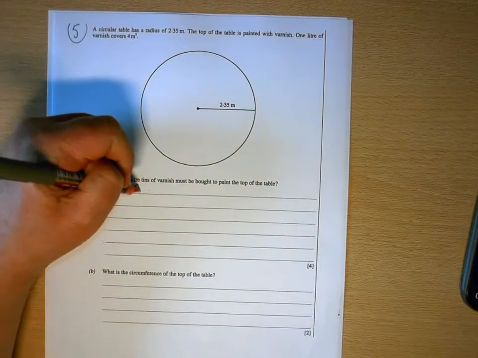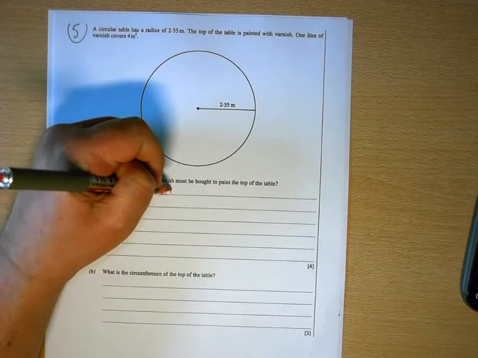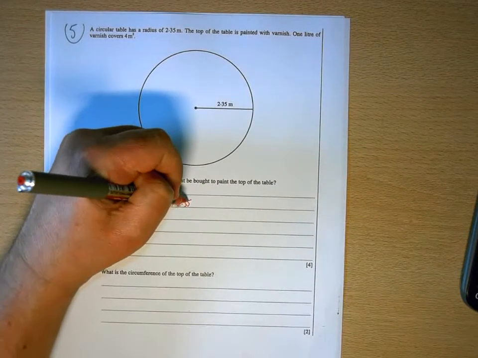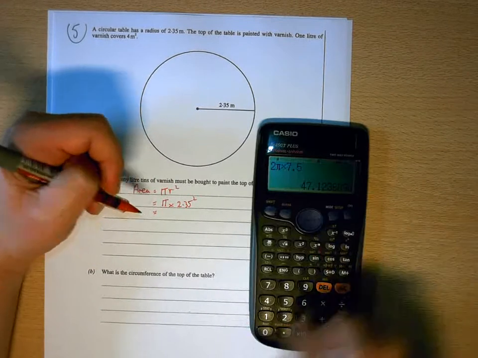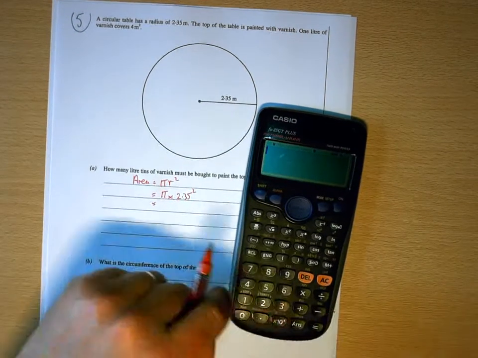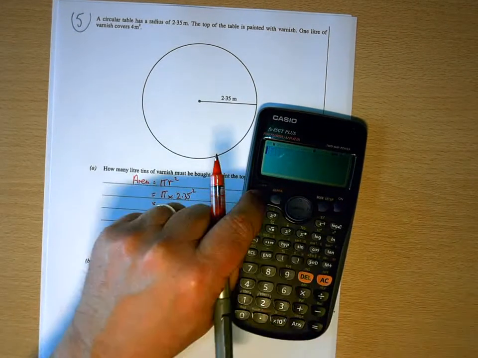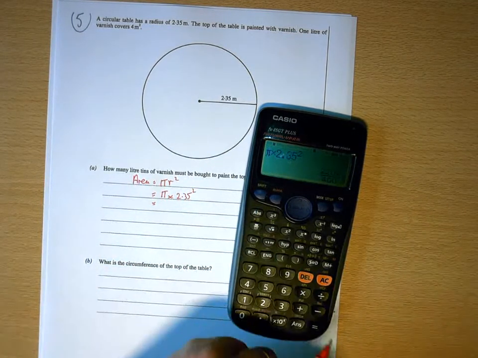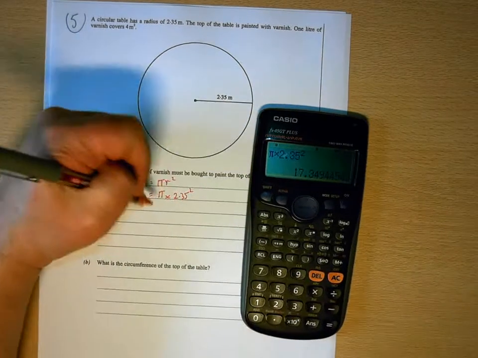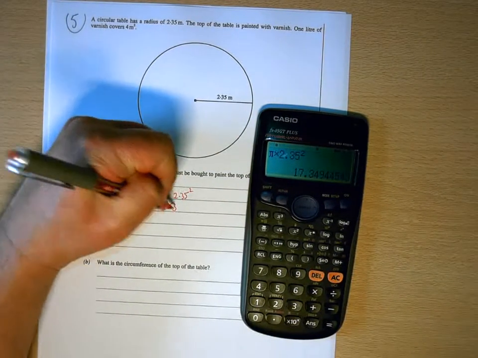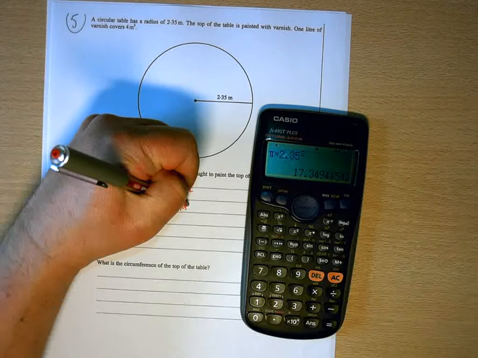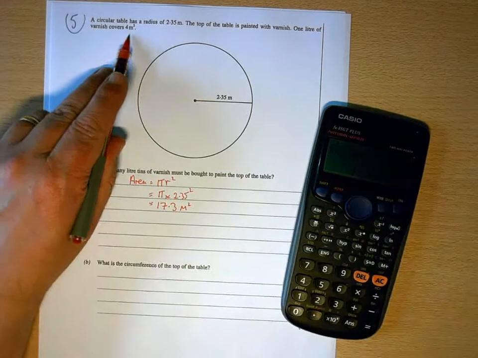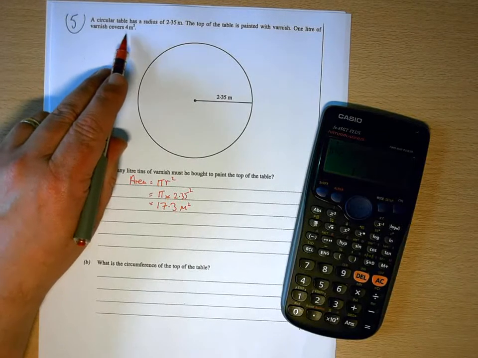So the area, pi r squared, pi times 2.35 squared. So that's 17.3 square meters. And we've got to buy varnish, and varnish comes in tins which cover 4.